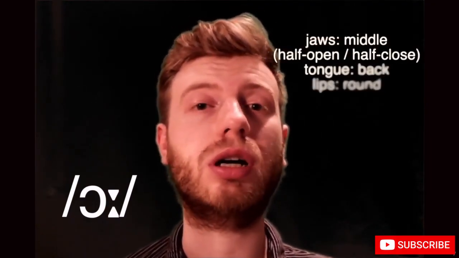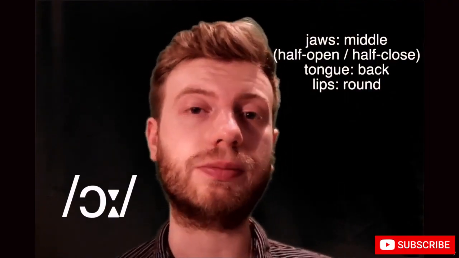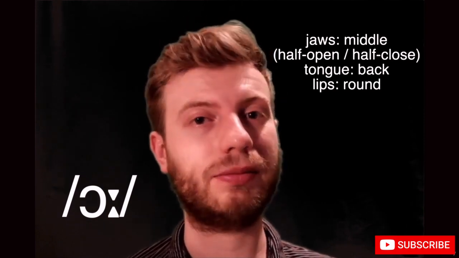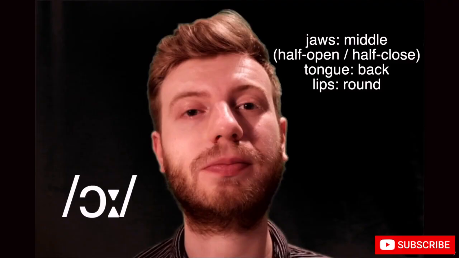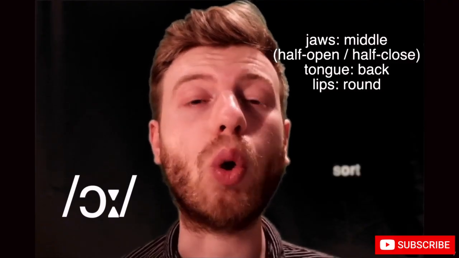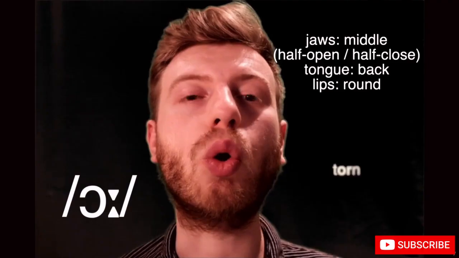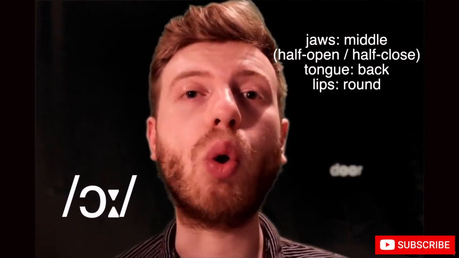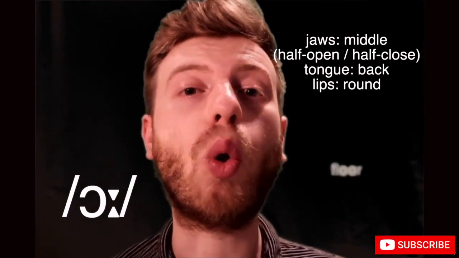The jaws are in the middle, half open, half close. The tongue is in the back and the lips are round. Salt, torn, door, floor.